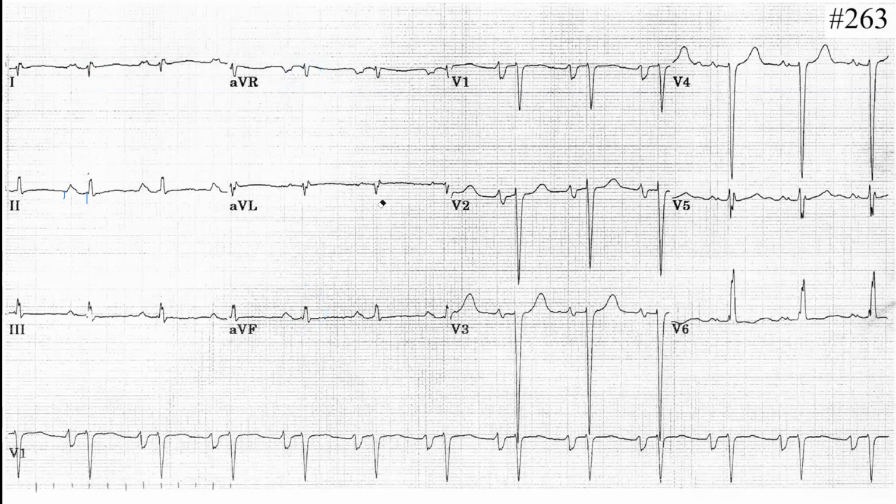Pathological Q wave. So V2, V3. You do have an initial R, so this is an S wave. You have a very deep S wave. And if you sum the S wave with the R wave, it can be a left ventricular hypertrophy as well.